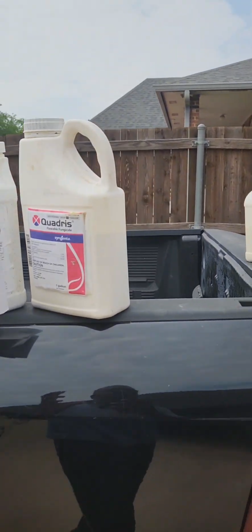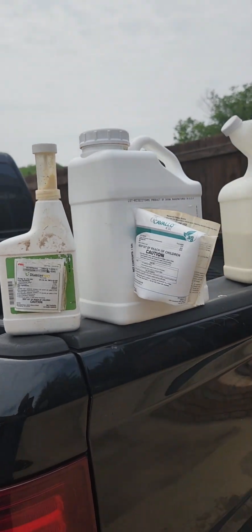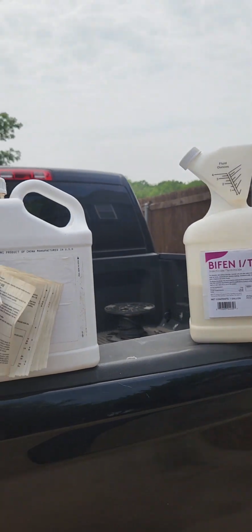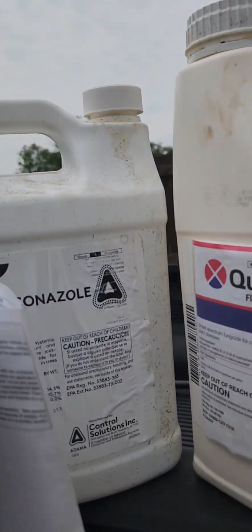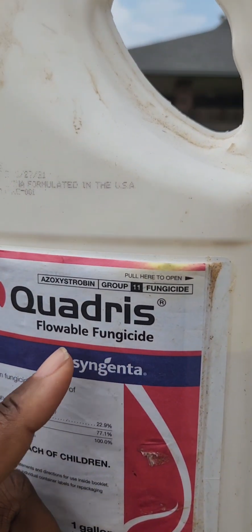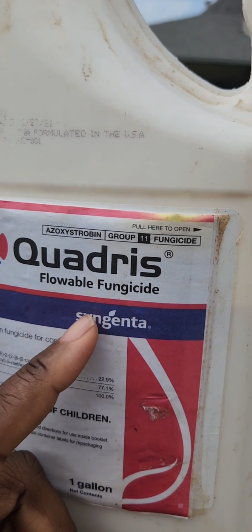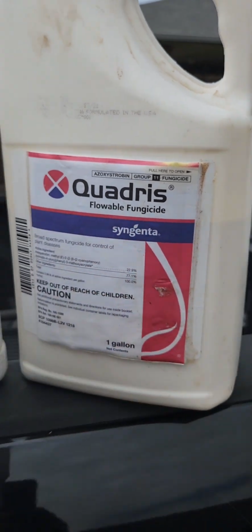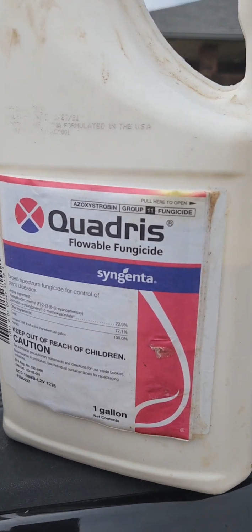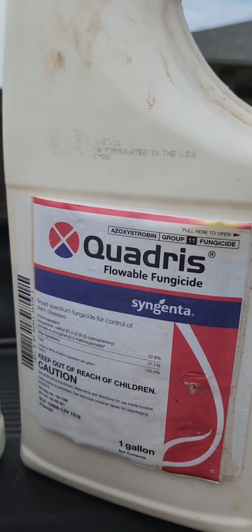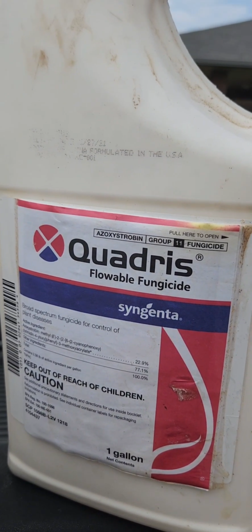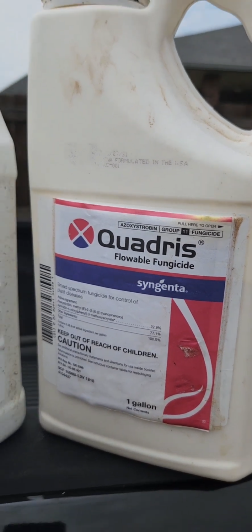So what is this group code? Well, this group code, let's start with this fungicide, for example. And some people like to call it a FRAC code, F-R-A-C. And that stands for Fungicide Resistance Action Committee, FRAC.